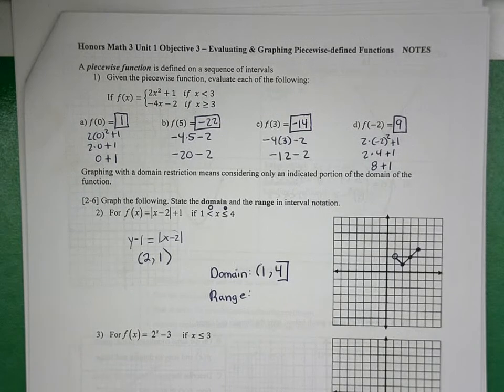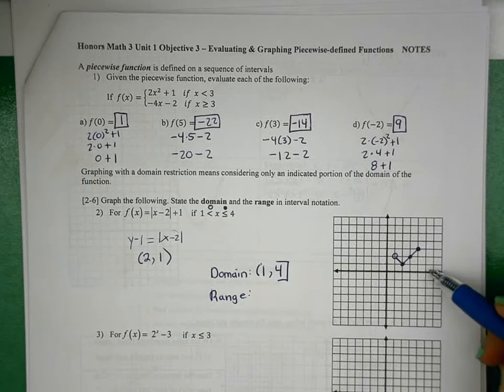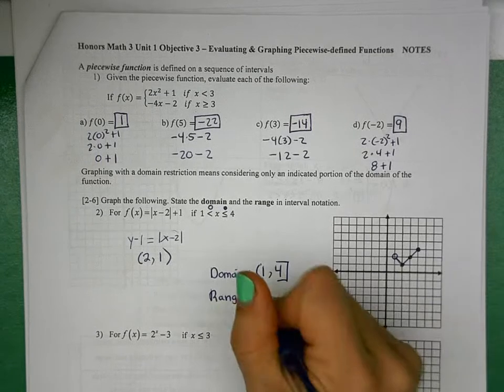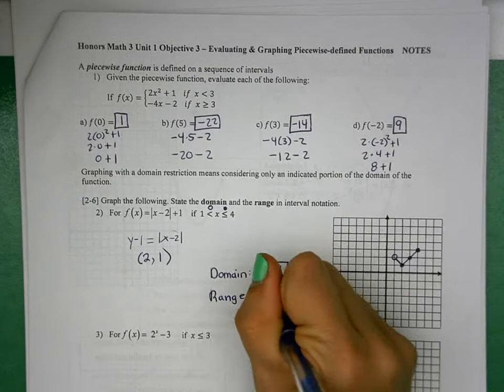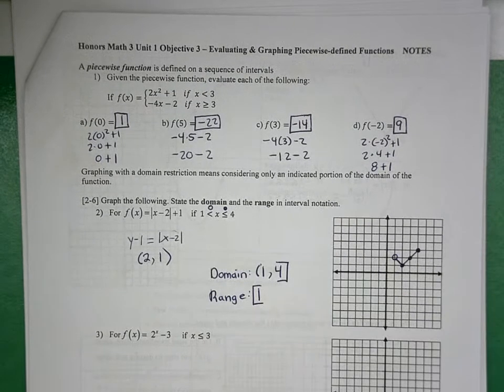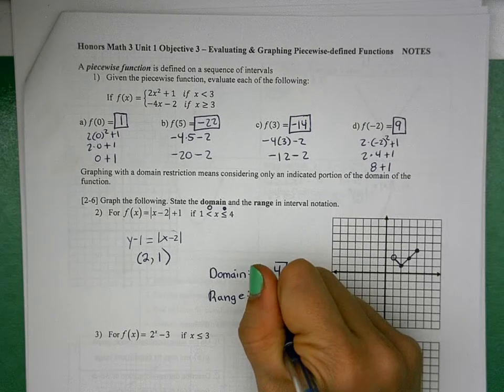Okay. Range, our y values. The smallest y value I see on this graph is at y equals 1, and there is a point there, so that's a bracket. And then I'm going to work my way upwards, looking for holes, asymptotes, breaks in the graph.